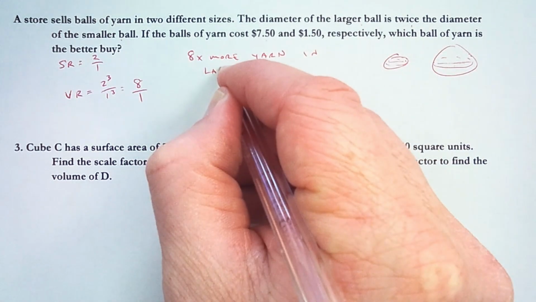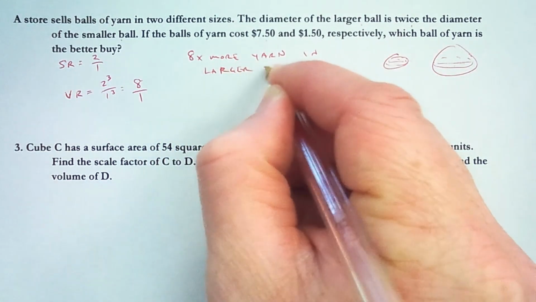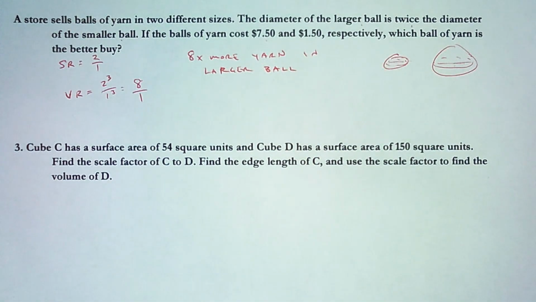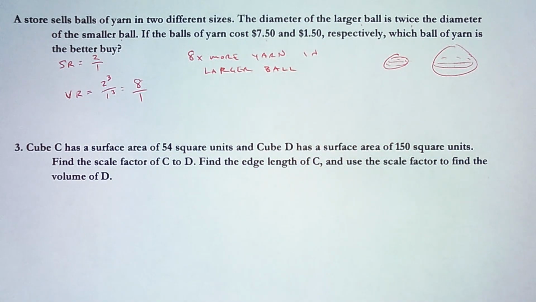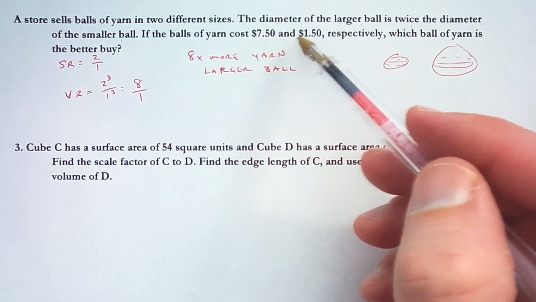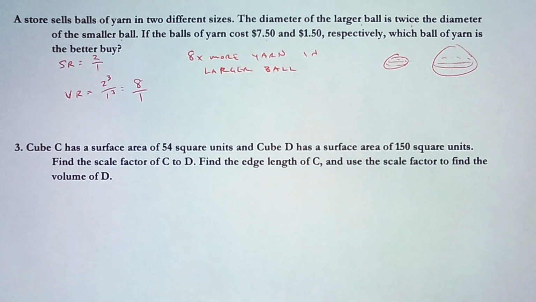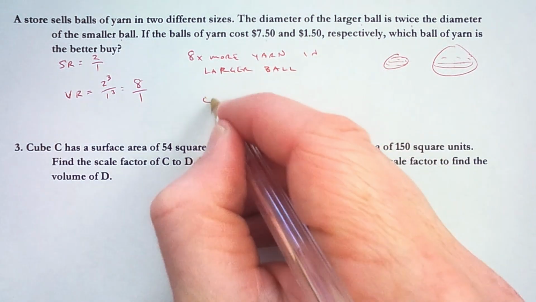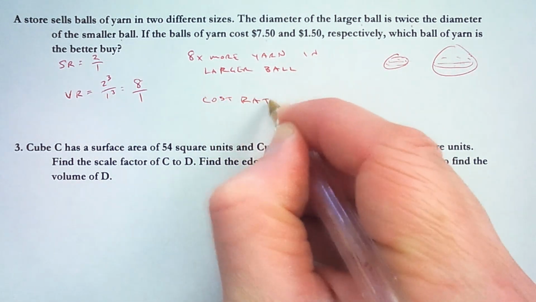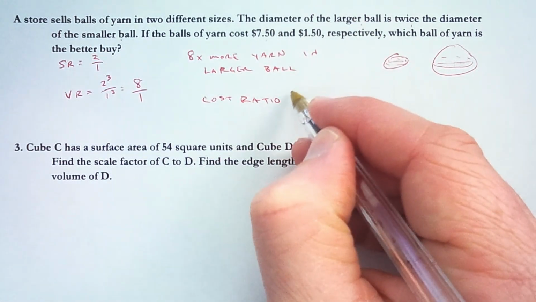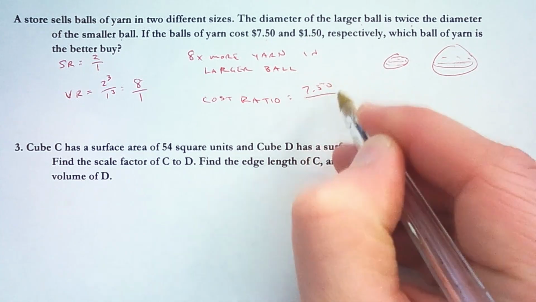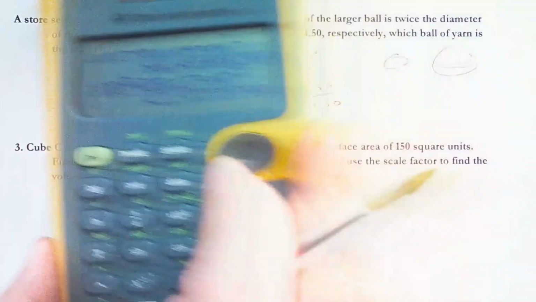So 8 times more yarn in the larger ball, which means that if they're an even purchase, so that the smaller ball and the larger ball have exactly the same value, then the cost for the larger ball would be 8 times the smaller ball, but I don't think that's the case here. So let's find the cost ratio. Now we've done larger over smaller, so let's do the same here. $7.50 over $1.50.